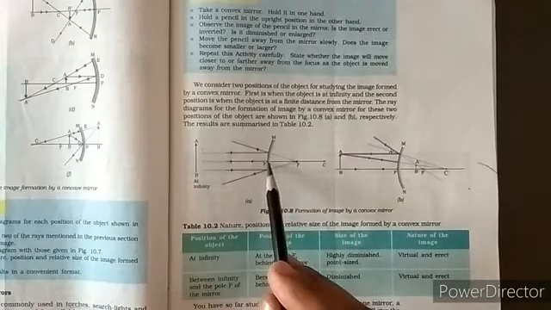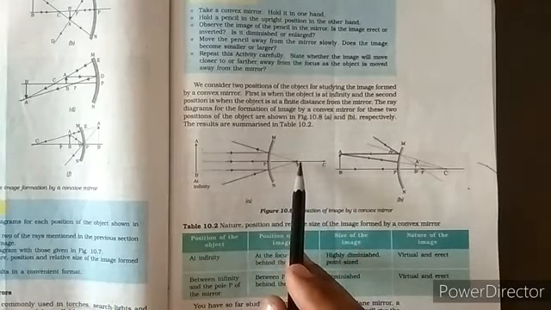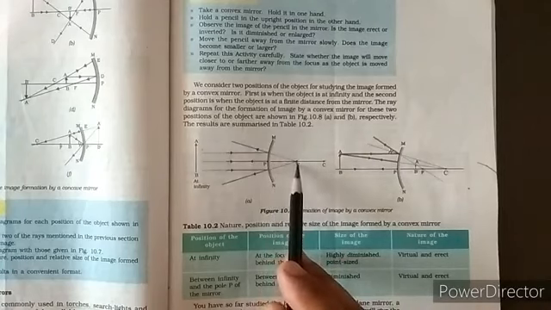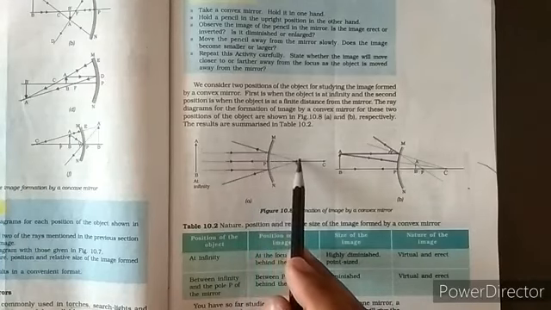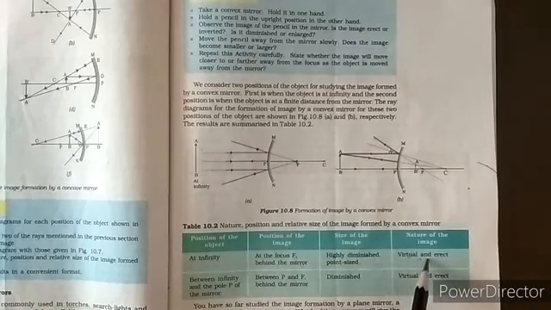Now since the image is formed on the other side of the mirror, it is called real or virtual? It's on the other side of the mirror. Yes, on the other side is virtual, not real, because the rays of light cannot pass through the mirror. So the nature of the image, virtual and erect. So virtual images are always erect. Please remember that virtual images of a mirror are always erect, and the real images are inverted.